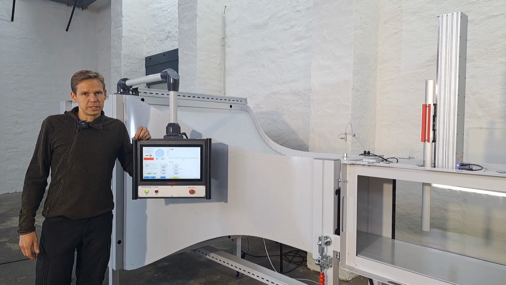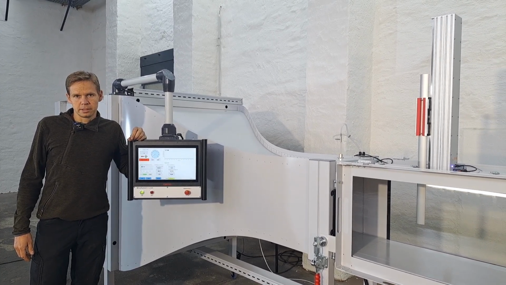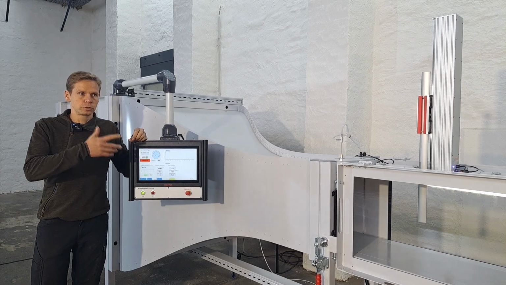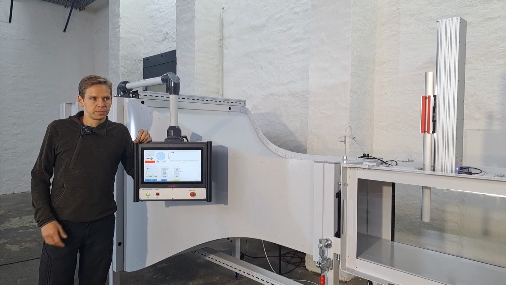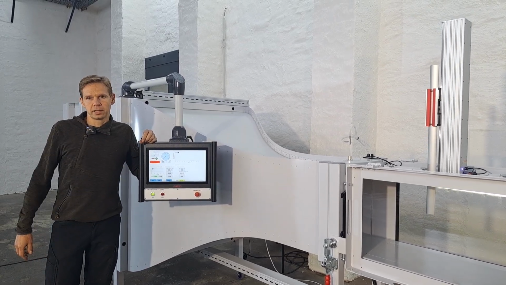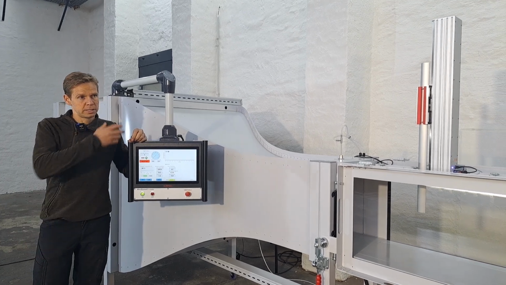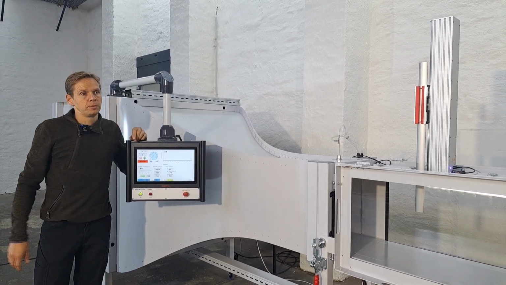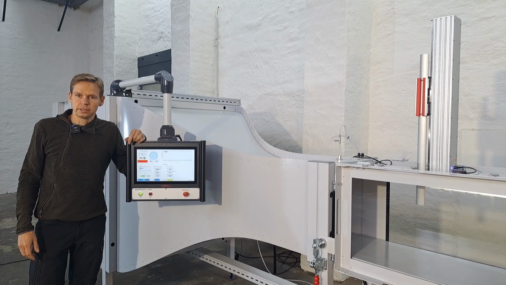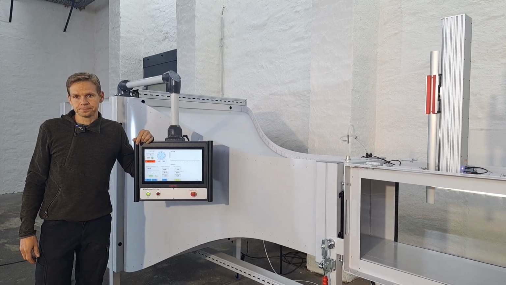We have different kinds of wind tunnels which we are building. It's the open wind tunnel, the closed loop wind tunnel, and the blowdown wind tunnel. This open loop wind tunnel is sucking the air through the whole wind tunnel and blowing it out into the room.